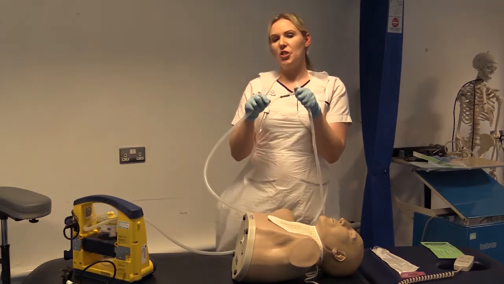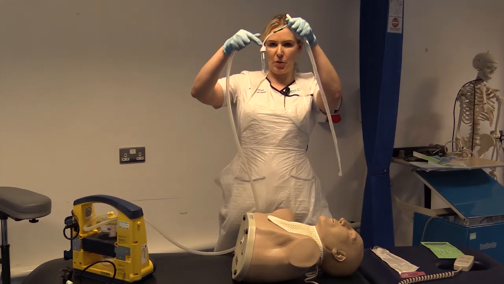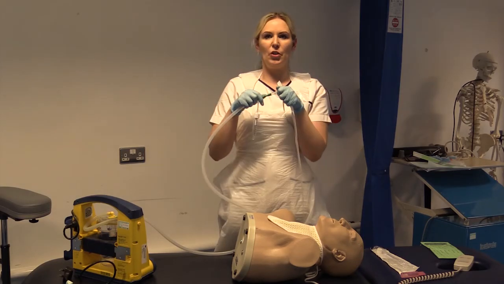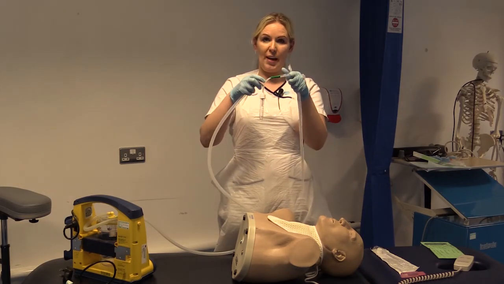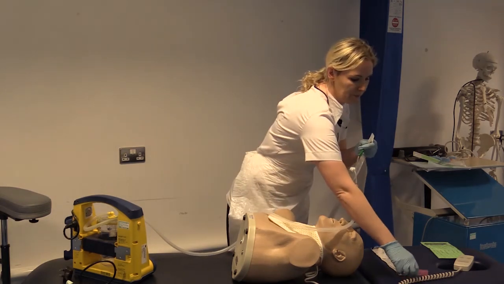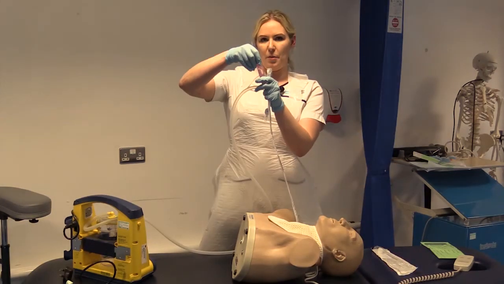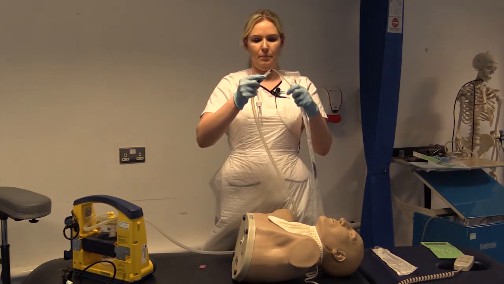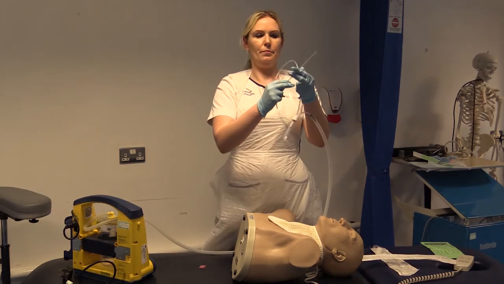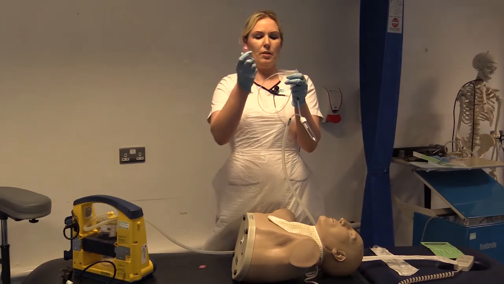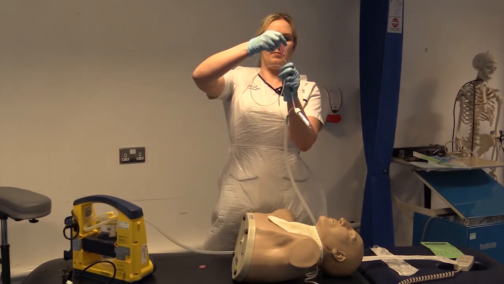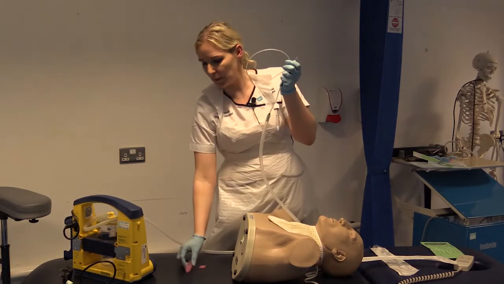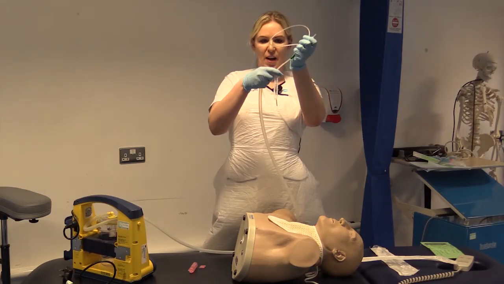Okay, so if after your suction's complete there's no secretions in your sputum trap, and there's secretions in the tubing or in the catheter, you're going to want to mobilize that with some sodium chloride. Okay, so what you do, you just open the top of your plastic vial. Okay, and with your suction, you're going to entrain a small amount of that into your catheter, and that should mobilize the secretions into the trap there. Okay. Once you've got secretions in the trap, then you can finish your suction.